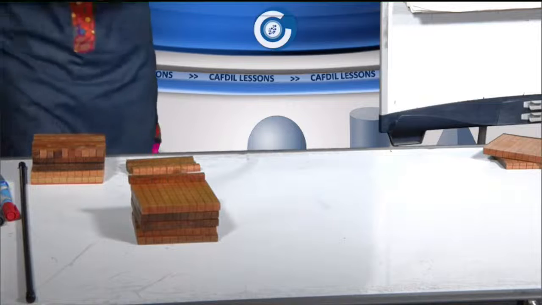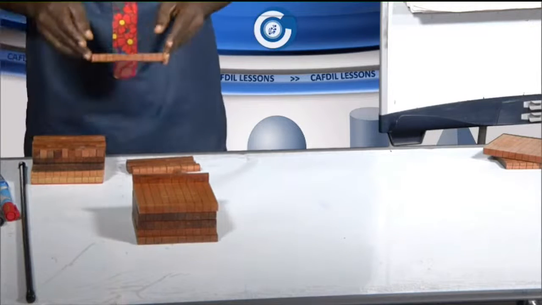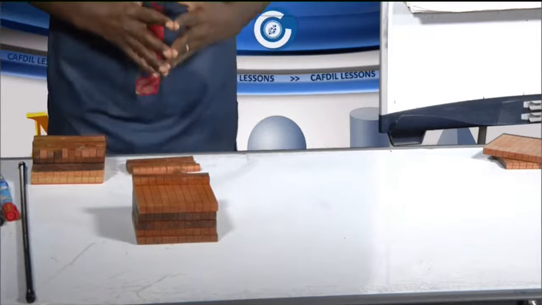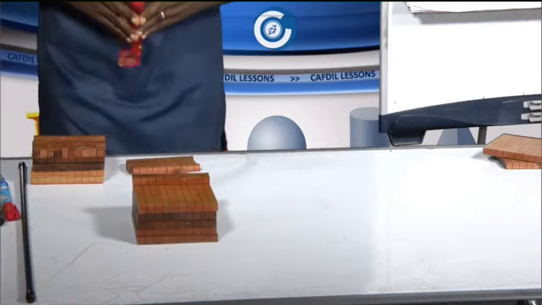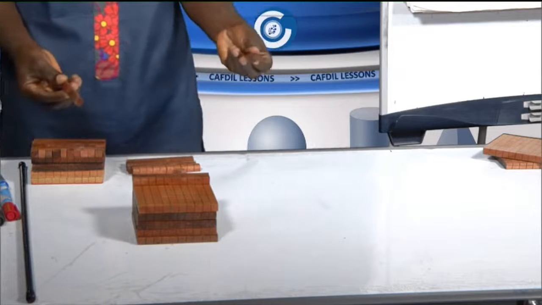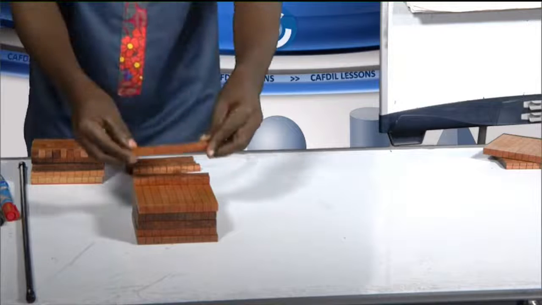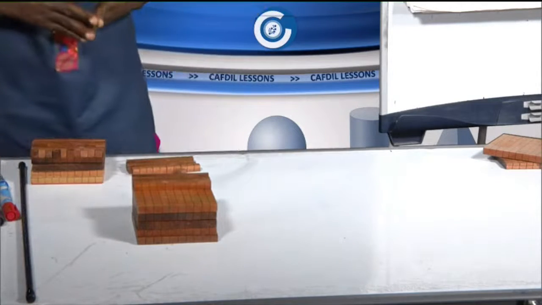Excellent. We can add 1 more long, 520. When I add 2 longs to 520, what are we getting? So let me add them. 540.